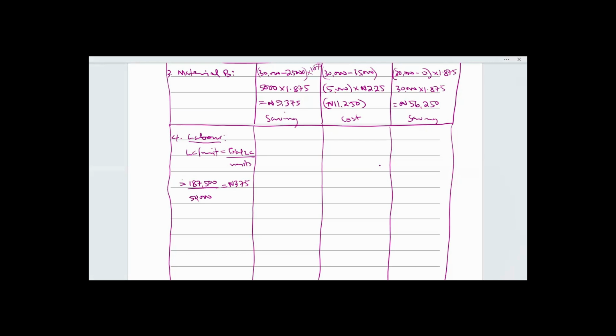Therefore, I want to produce 25,000 units because the examiner has told me that the company has capacity to produce only 25,000 units. So I would then say 25,000 multiplied by 3 naira 75 kobo. What do you get? 25,000 multiplied by 3.75 equals 93,750. Under option 1, labor cost is 93,750.